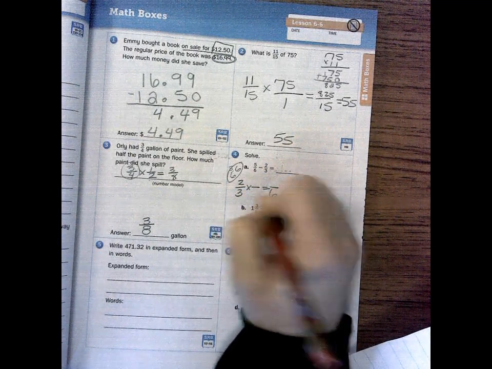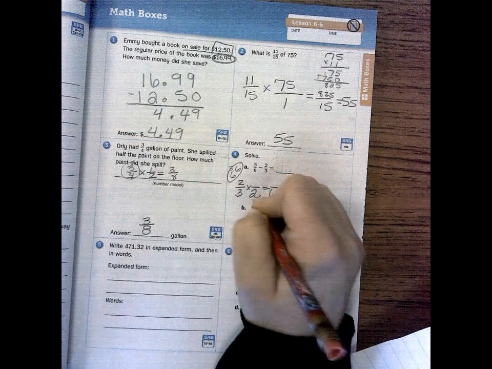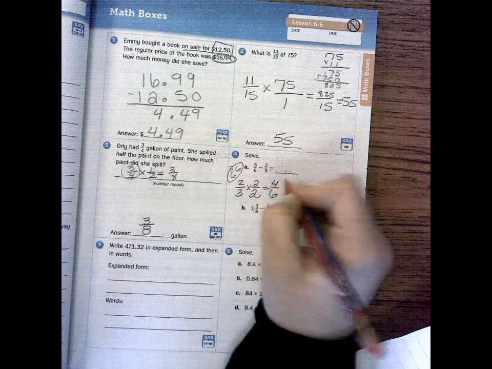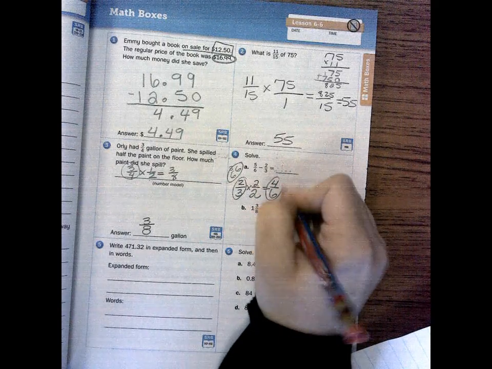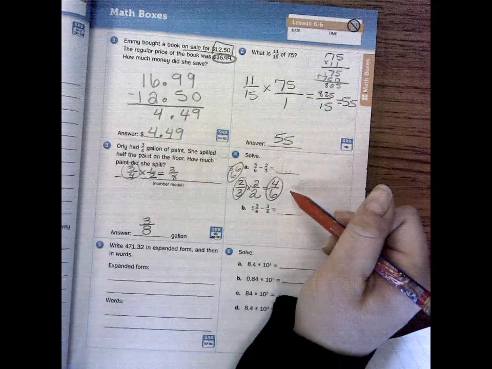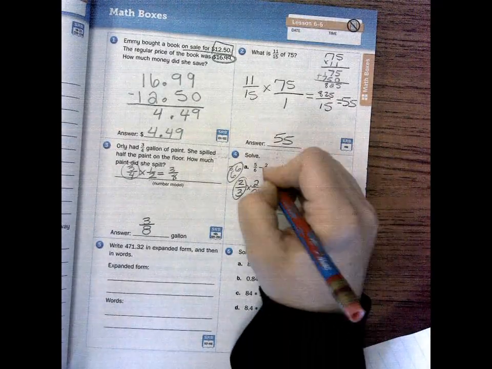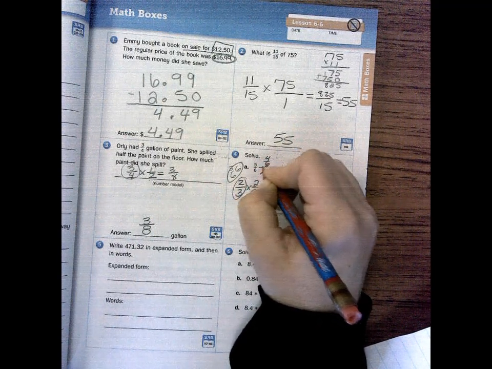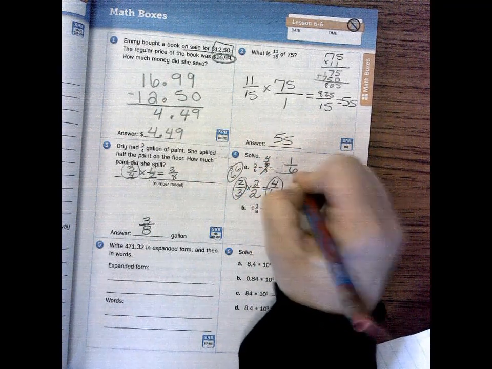3 times what is 2? Oh, sorry, 3 times what is 6? Well, that is 2. My brain's working too fast lately. So 2/3 is equivalent, or the same as, 4/6. So I'm going to substitute. So I have 5/6 minus 4/6, and I'm going to get 1/6.